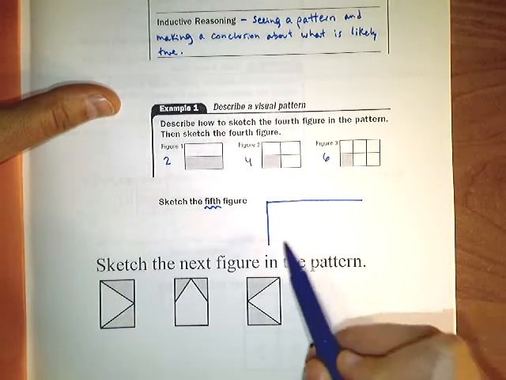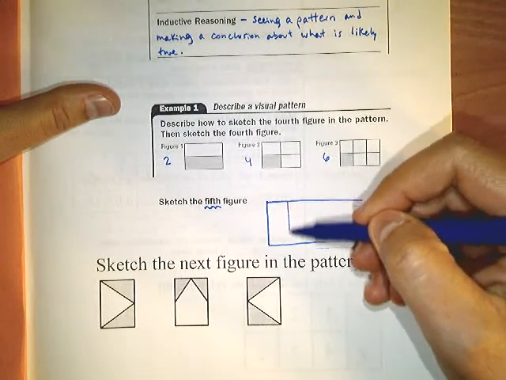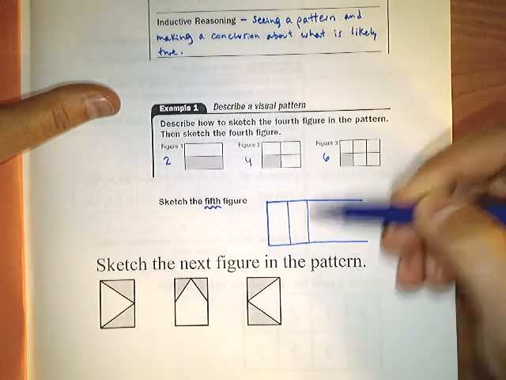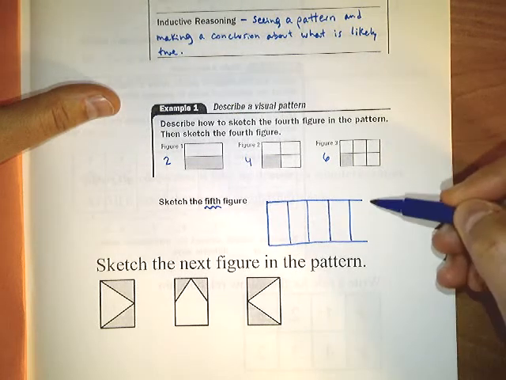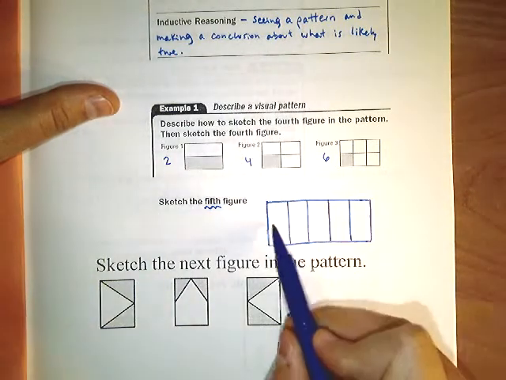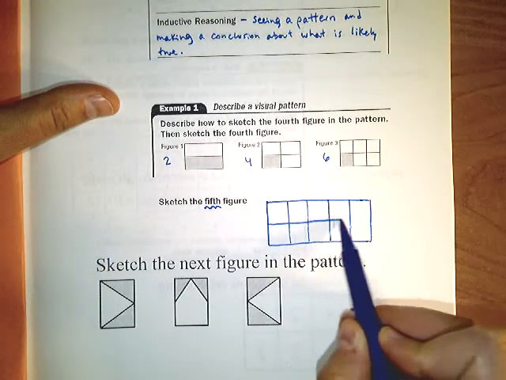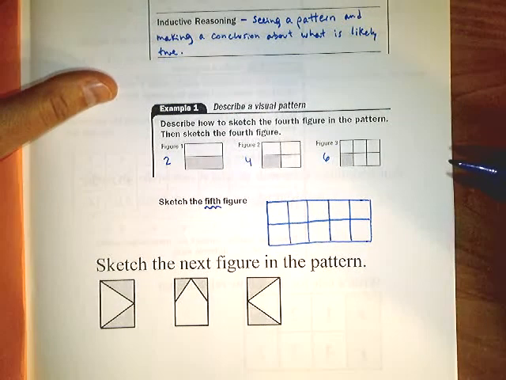Obviously I'm drawing it a little bit larger, but I'm trying to make sure there's 10 parts. 1, 2, 3, 4, 5 sections vertically, and then if you chop each one of those in half horizontally, there you go. Now, I'm not the best sketch artist, but good enough, huh?